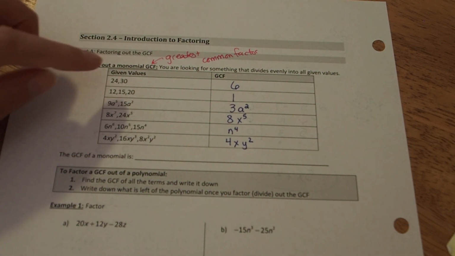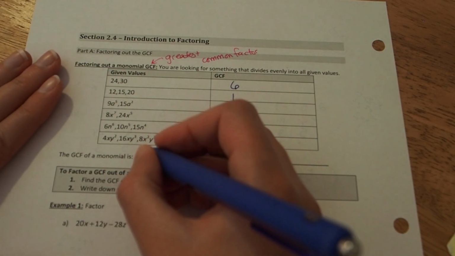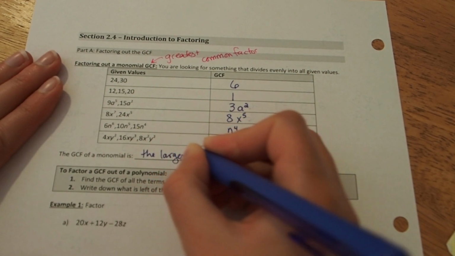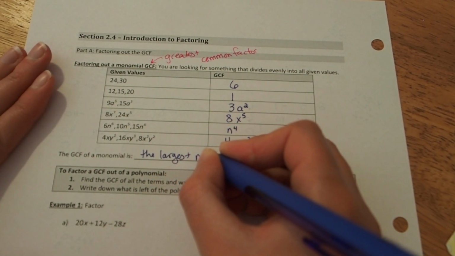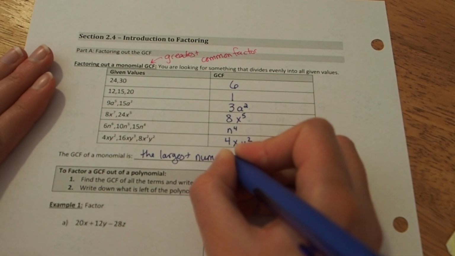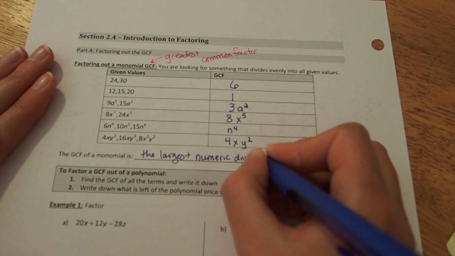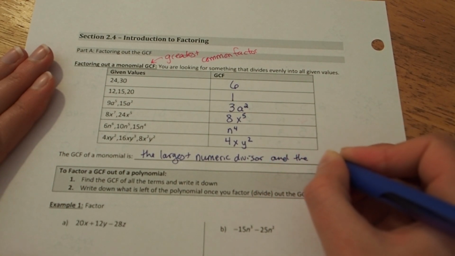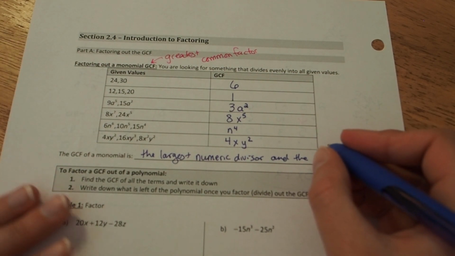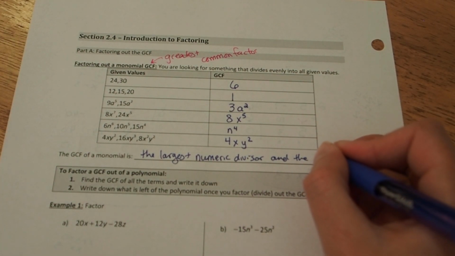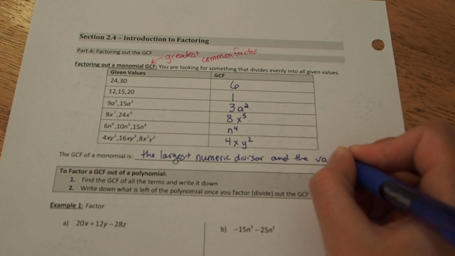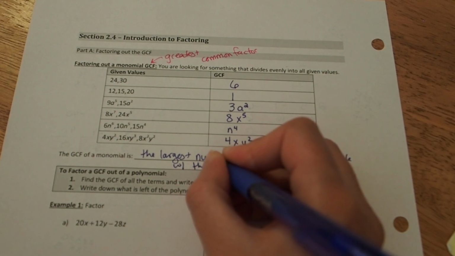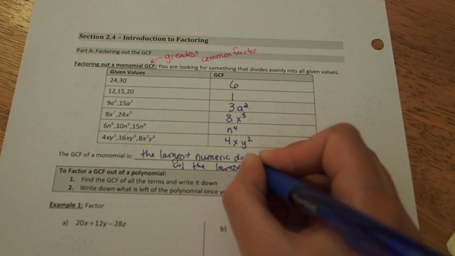So the GCF of a monomial, each of these terms up here is a monomial, is the largest numeric divisor of all the terms, and the variable with the lowest exponent in any one particular term. So the variable with the lowest exponent.